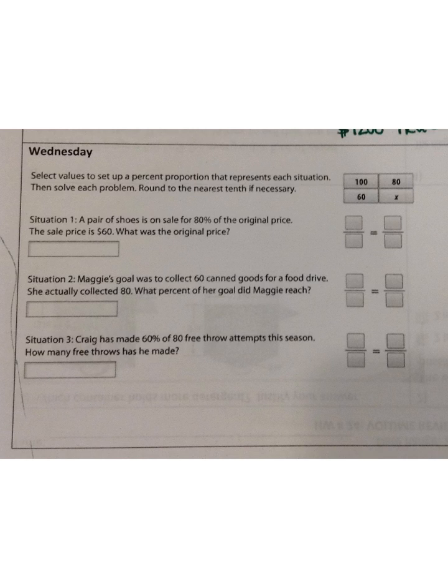Situation 3, Craig has made 60% of 80 free throw attempts this season. How many free throws has he made? So select the correct proportion with the correct answer.